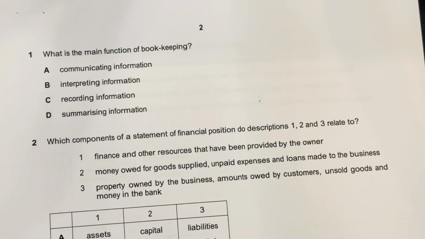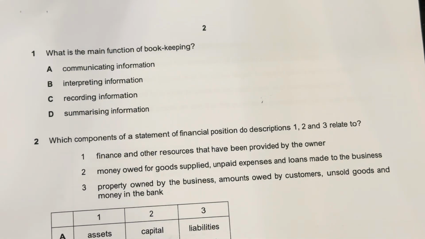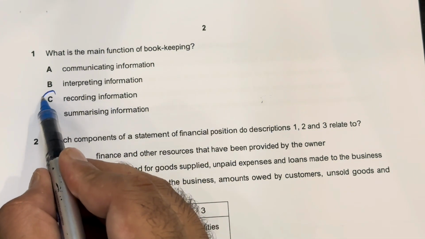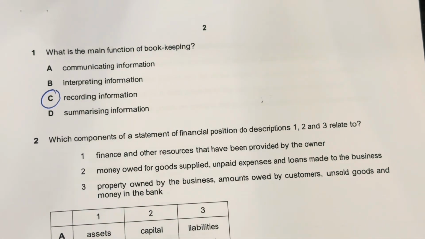Question number 1 is, what is the main function of bookkeeping? Communicating information, interpreting information, recording information, summarizing information. All these options are relating to accounting, but communicating information, interpreting information and summarizing information don't require the major function of bookkeeping. So the only option for bookkeeping here is option C.